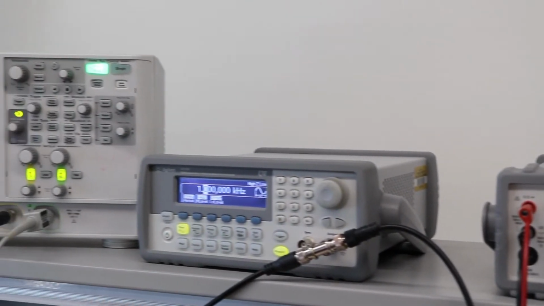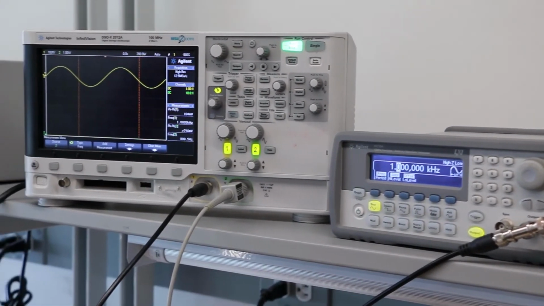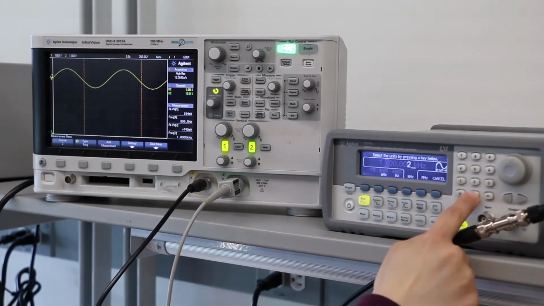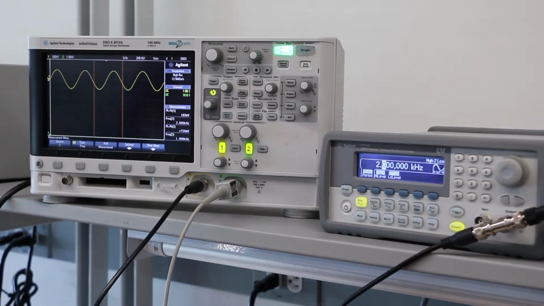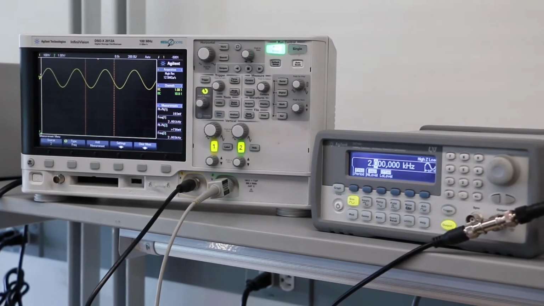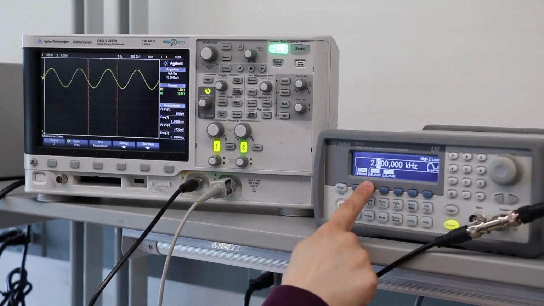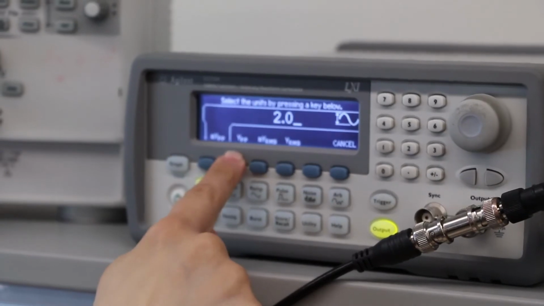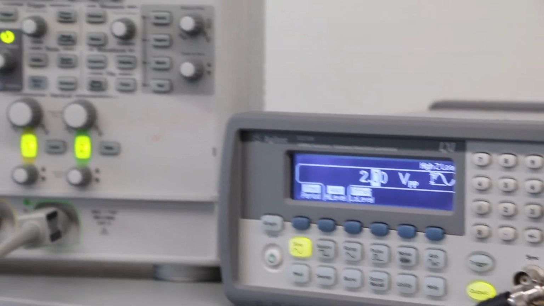Step number 10 says set the function generator frequency between 1 and 10K. I'll choose the 1K, but if you want 2 kilohertz, so let's choose the 2 kilohertz, and set the function generator amplitude to an amplitude just above the value that saturates your amplifier. So the amplitude, let's choose 2 peak to peak, and on the oscilloscope press auto scale.